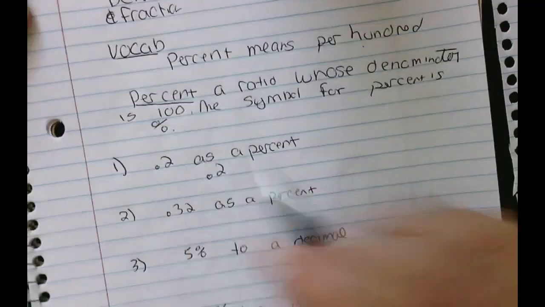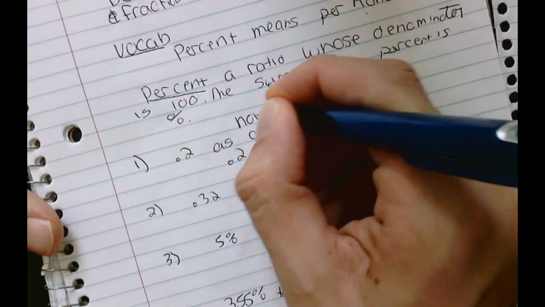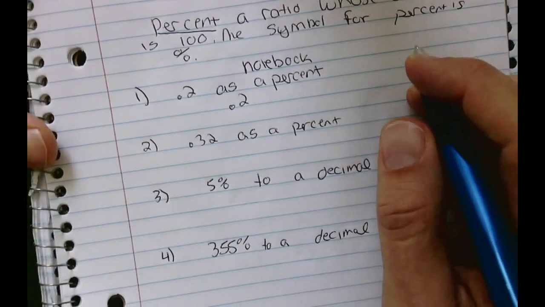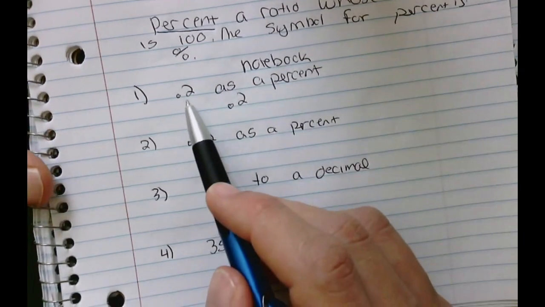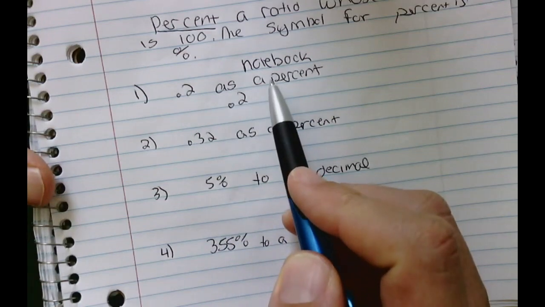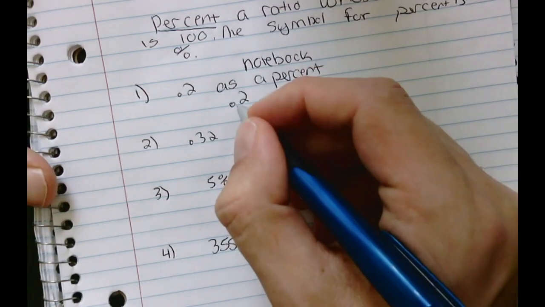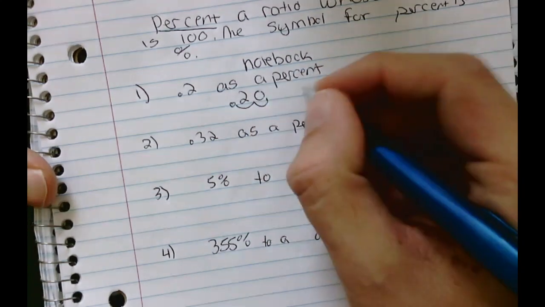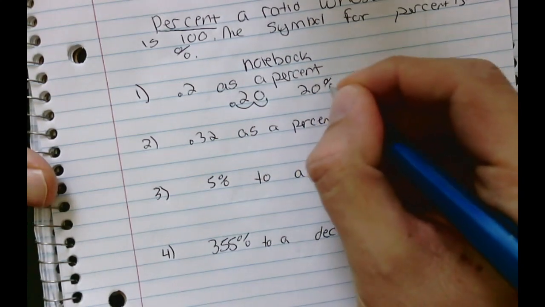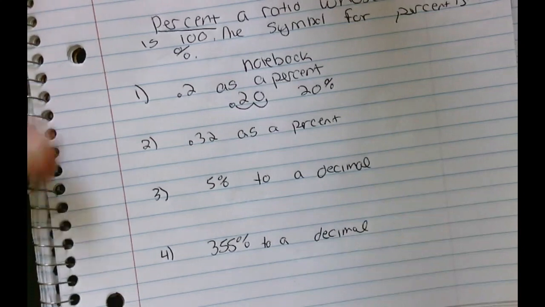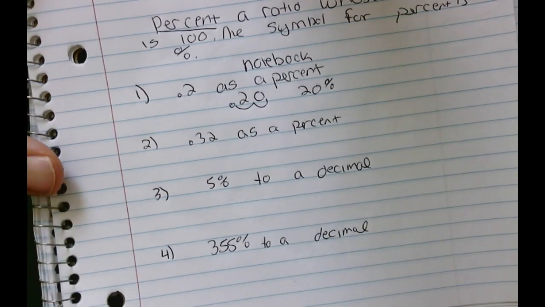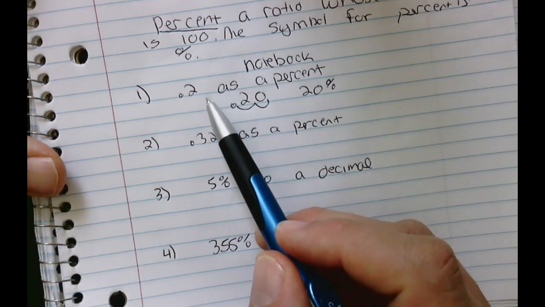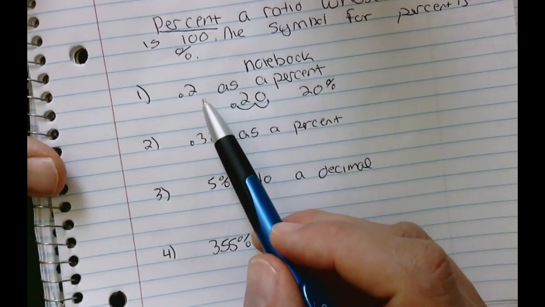Number one, so let's begin with some practice here. We're going to start off by converting decimals into percentages. So if we have 0.2 and we want to convert this into a percentage, you simply just move the decimal over 2 places to the right. Then add the percentage symbol on to get 20%. This is a shortcut because we're actually multiplying 0.2 times 100.